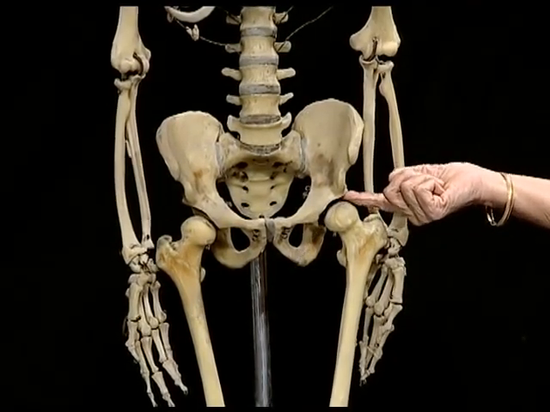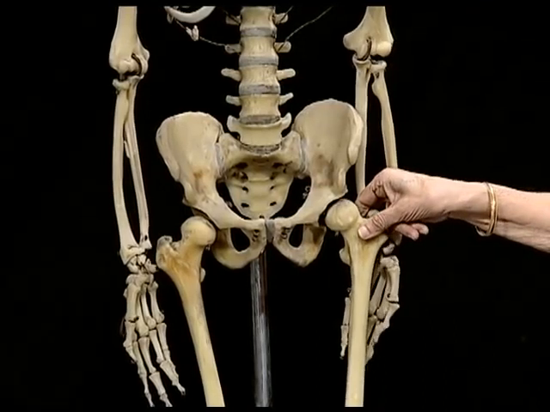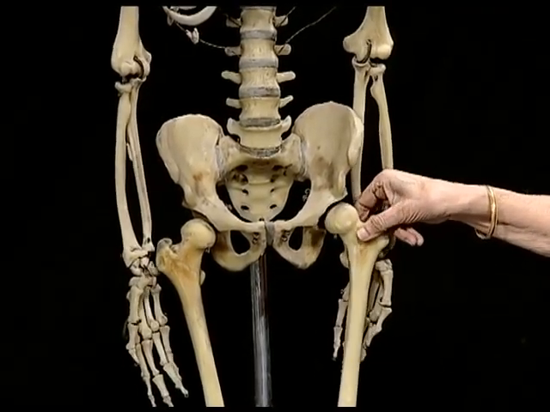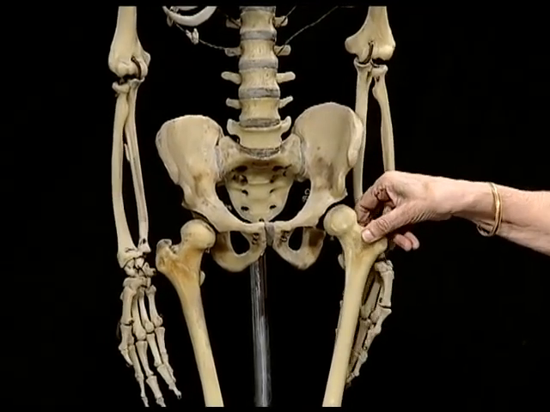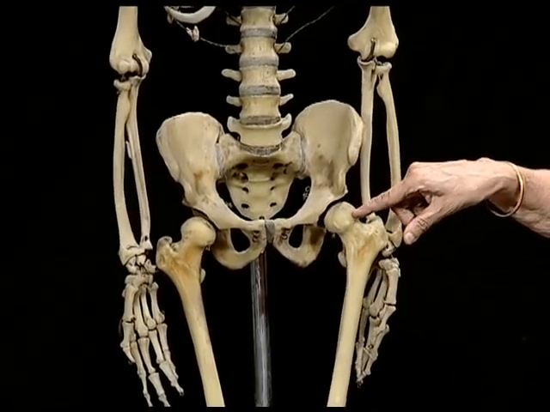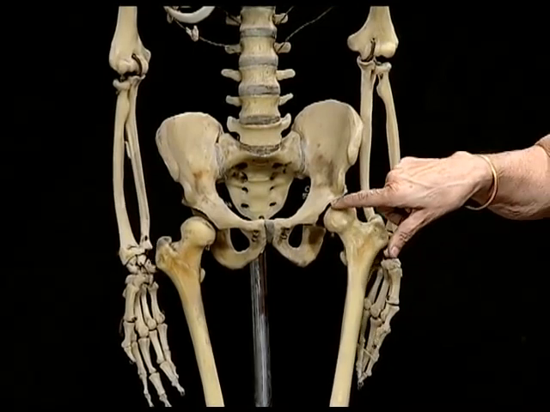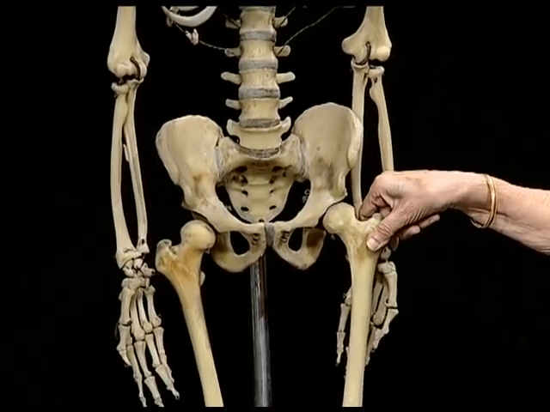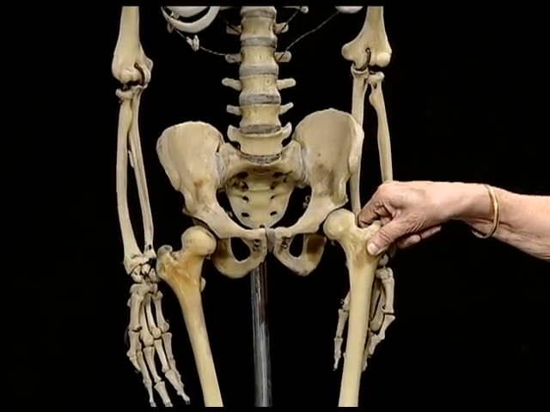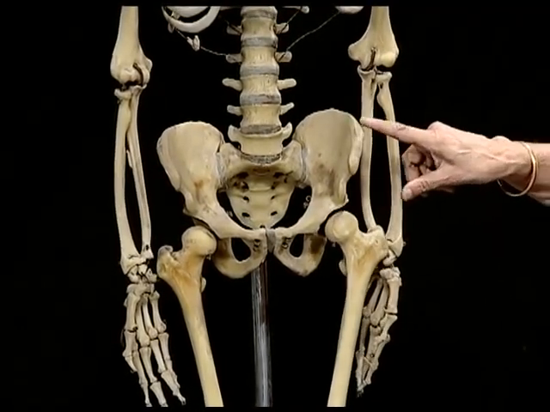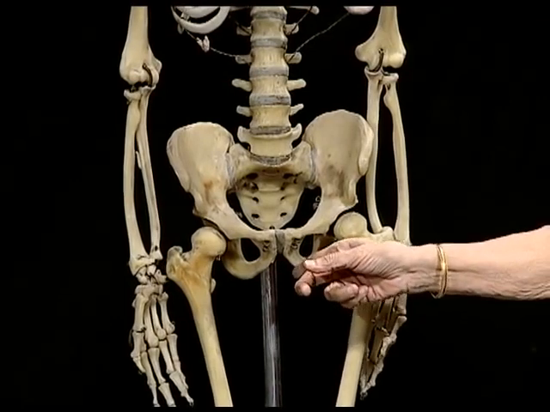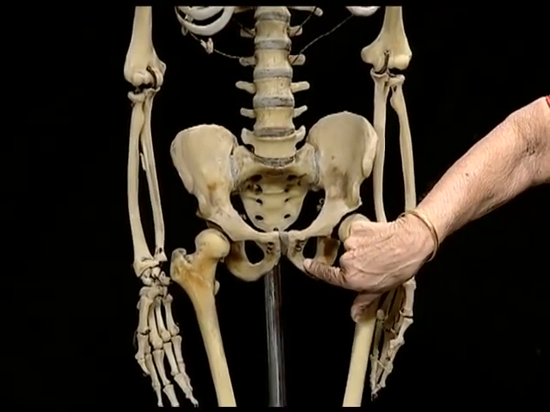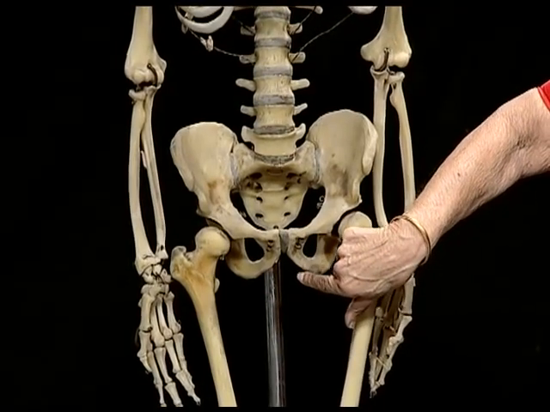Acetabulum is the cavity in which the head of this bone called femur or thigh bone will fix and will be able to move. The head is like a ball and acetabulum is like a cavity. In that cavity this head will fix and will be able to move. One more thing to tell you, the pubic bone is very important. Between the pubic bones the genitalia is placed.